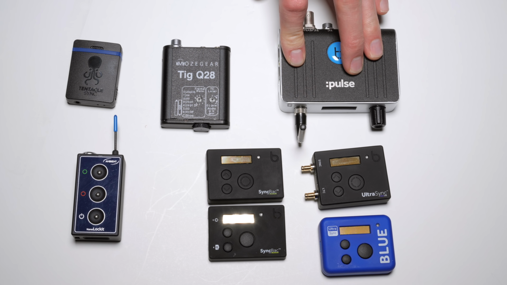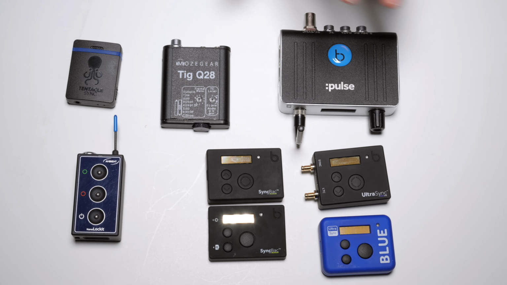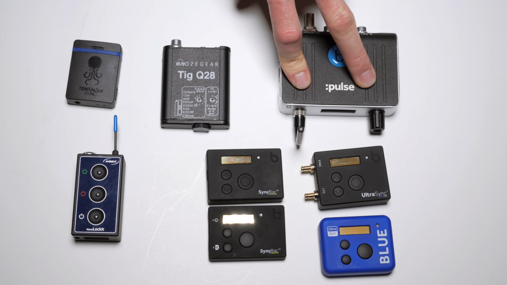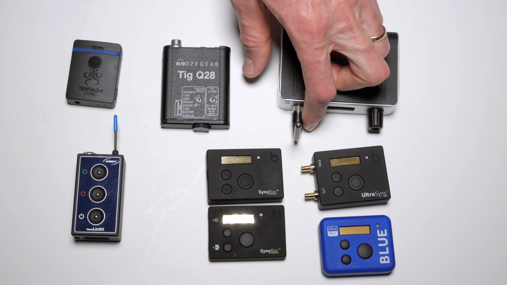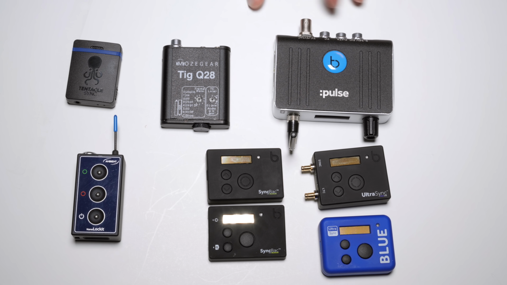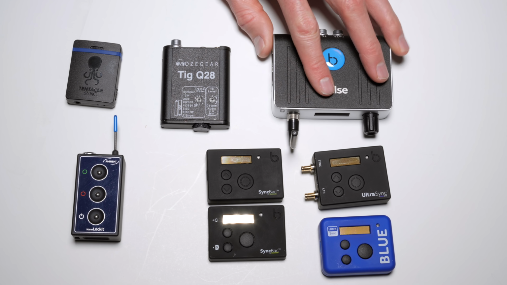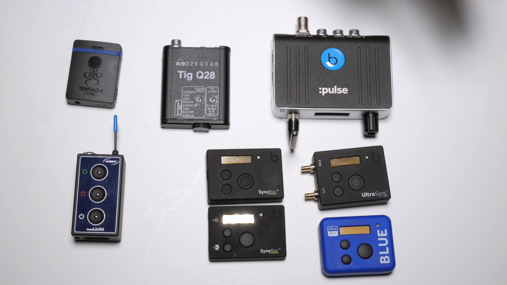Well, this is really kind of an ecosystem and a wireless system as well. So the Pulse is sort of a base station. This is if you're going to be working from a sound cart or a table or something of that nature. So that's going to be bigger productions. And this is sort of the master clock for your entire network of timecode generators.